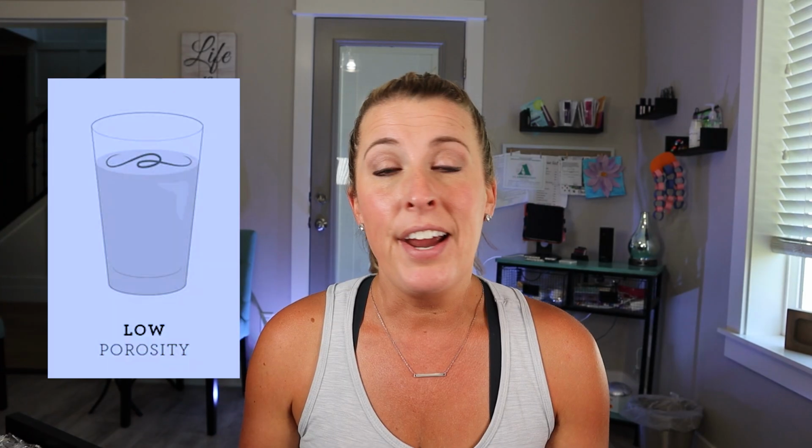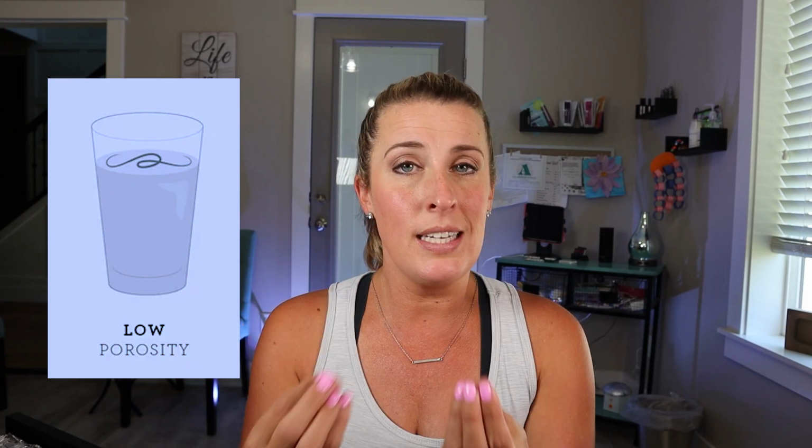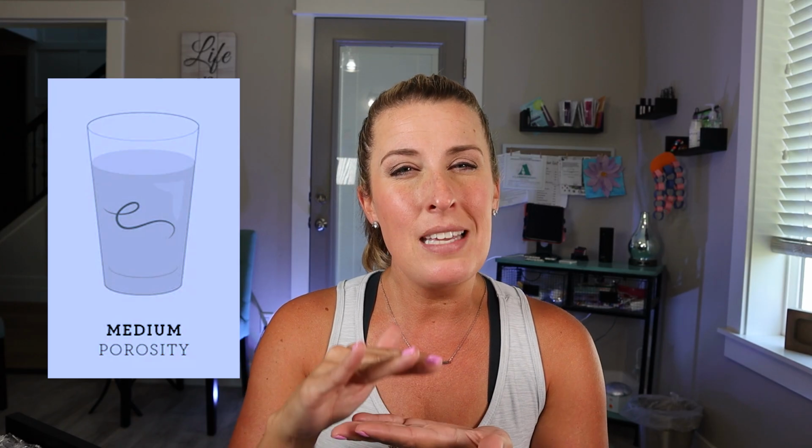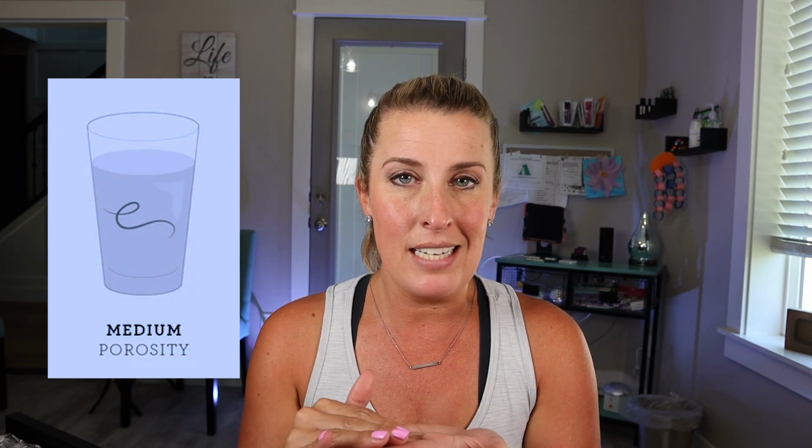What are we looking for in the float test? For low porosity hair, you're going to notice the hair is just going to float. It's going to sit right on top of that water, no sinking whatsoever. It just stays on top. For medium porosity hair, it'll float, but then it'll slowly sink to the bottom. Now for real high porosity hair, you're going to put that hair in the water and it's going to sink fast all the way to the bottom.